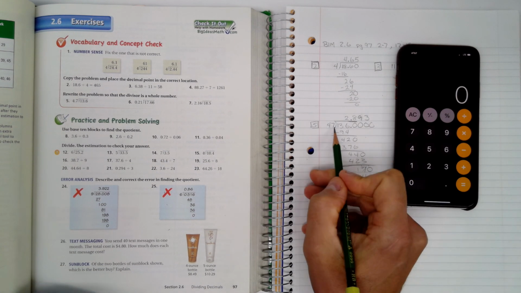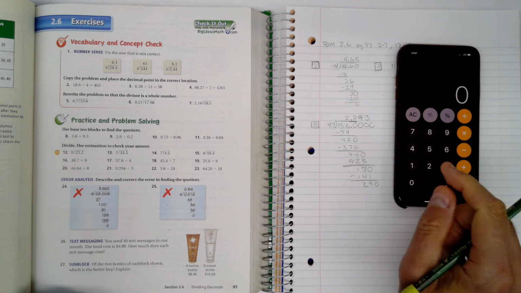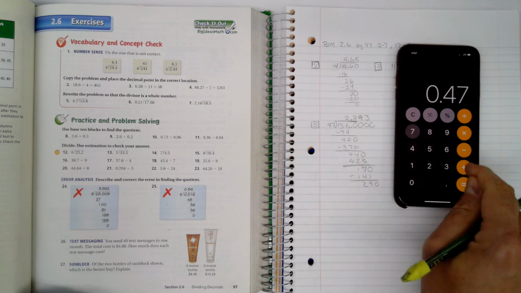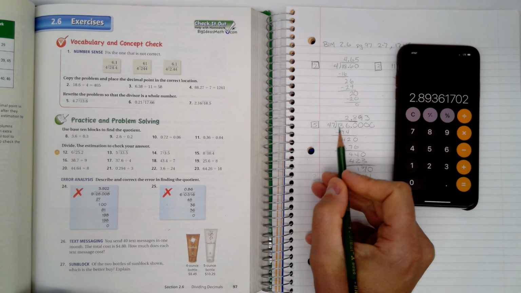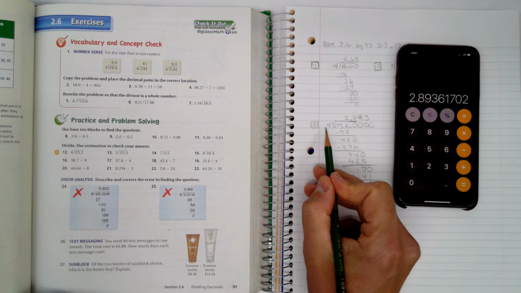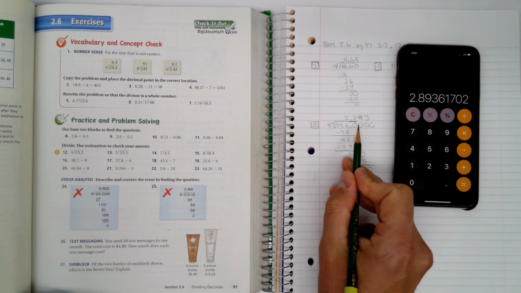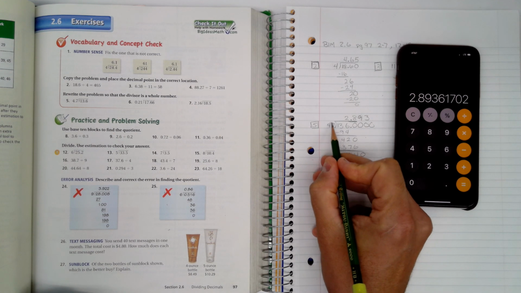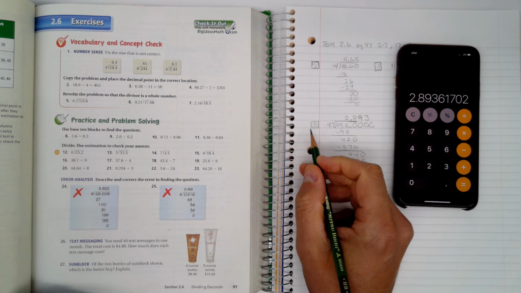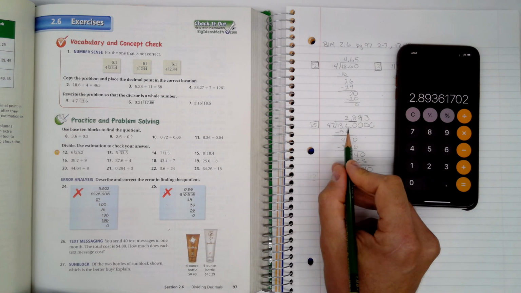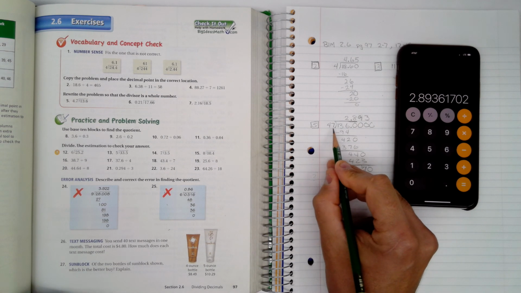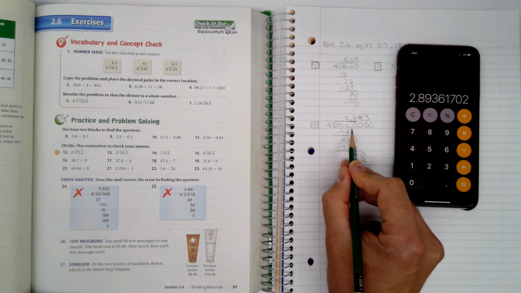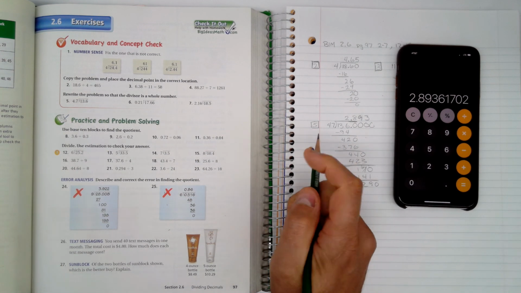The same thing, if I moved it to the left, it would be 1.36 divided by 0.47, and I'll get the exact same answer. I just move the decimal the other way. So no matter where you move it, you get the same answer. The reason why we put it to the right is because it's easier to divide whole numbers than it is to divide decimal numbers. So we try to get the divisor to be no decimals by moving it over one. And if there's a decimal here that I can move over one, then I'll do that, and it'll make it easier for me to solve the problem.